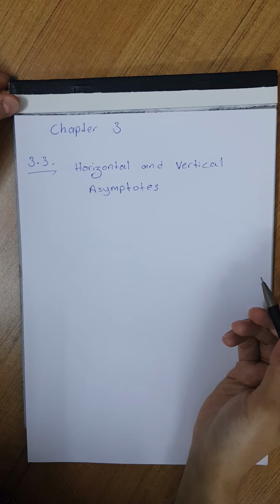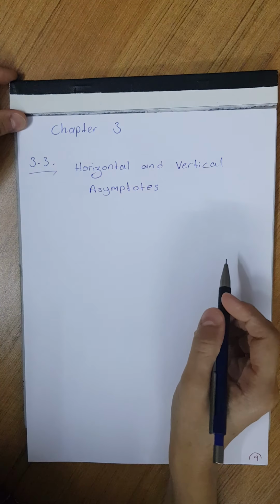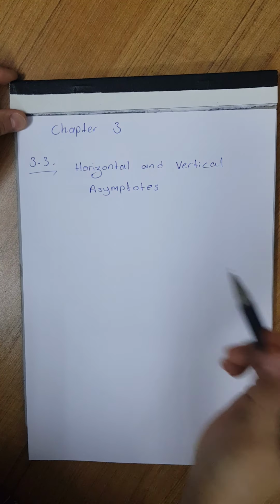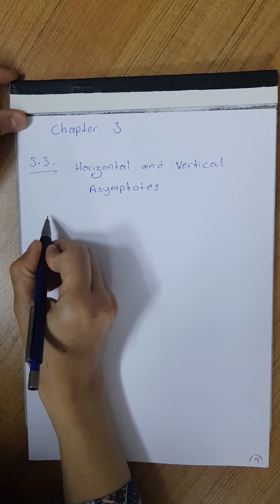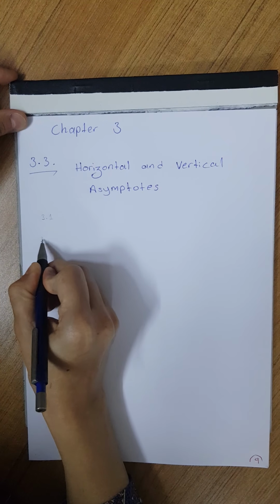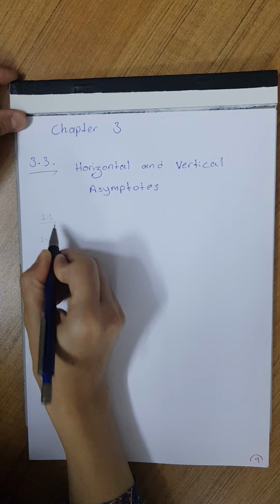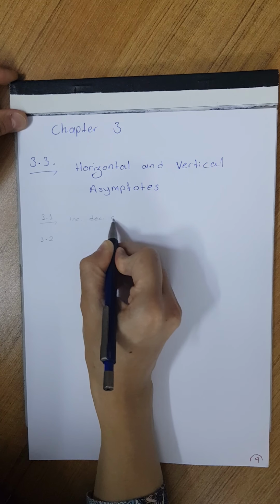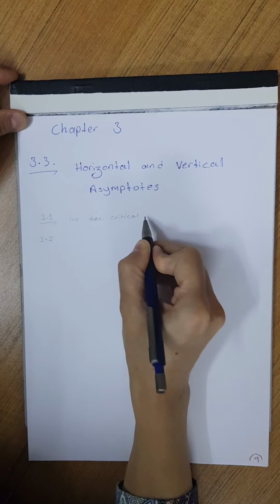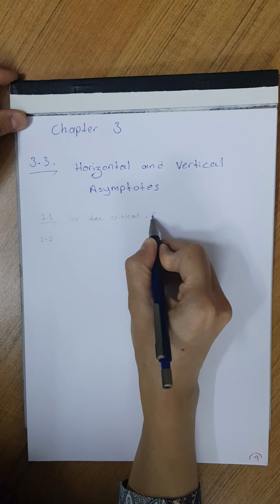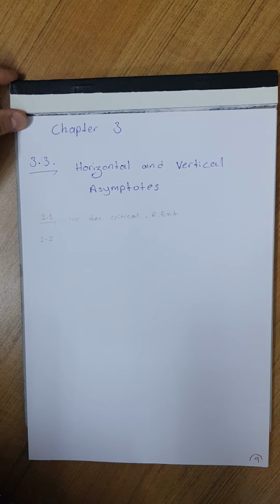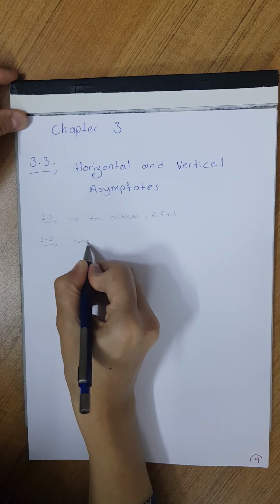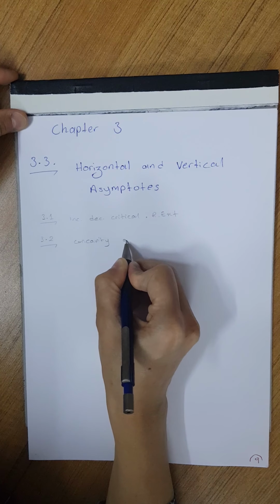Today's lecture in 3.3, Chapter 3, Section 3 is about horizontal and vertical asymptotes. It's a subject away from the other two sections, because in 3.1 and 3.2 we generally talked about increasing functions, decreasing functions, critical numbers, and relative extrema in Section 1. But in Section 2, we talked about concavity and inflection points.